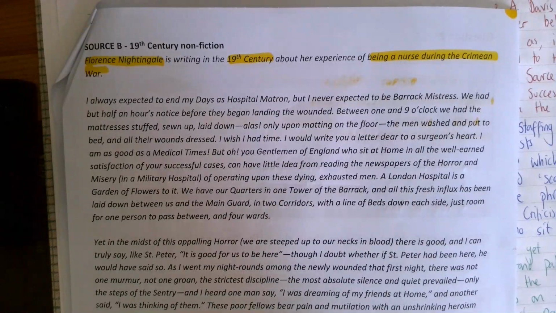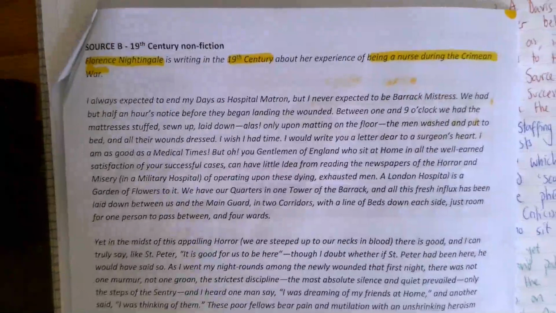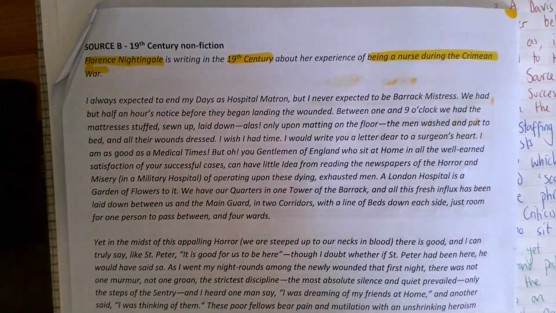I always expected to end my days as hospital matron, but I never expected to be barrack mistress. We had but half an hour's notice before they began landing the wounded. Between 1 and 9 o'clock we had the mattresses stuffed, sewn up, laid down, alas, only upon matting on the floor. The men washed and put to bed, and all their wounds dressed. I wish I had time. I would write you a letter, dear, to a surgeon's heart.